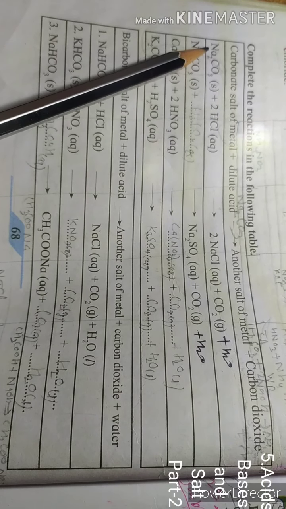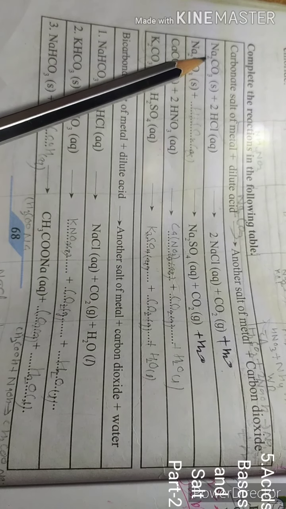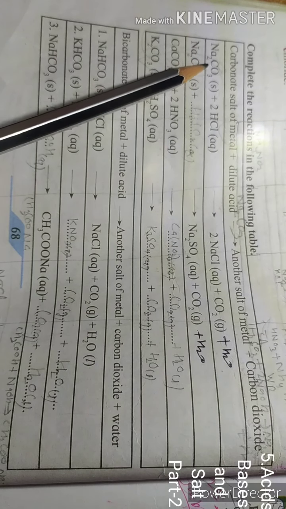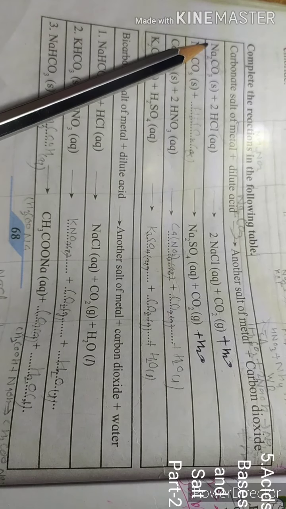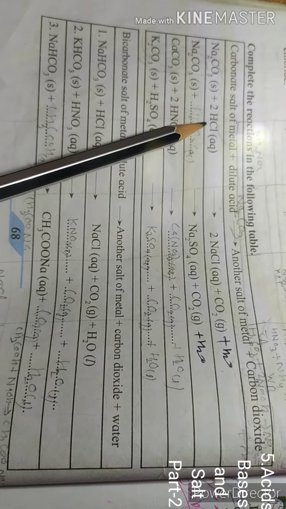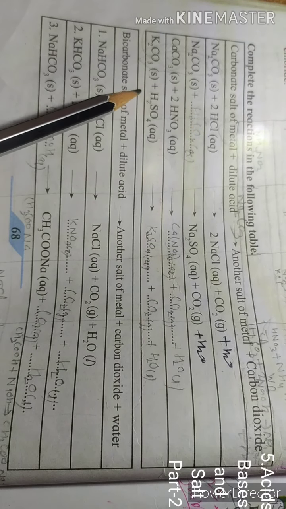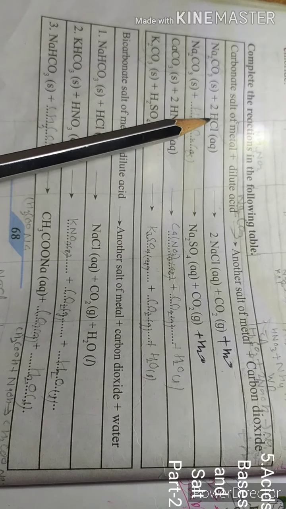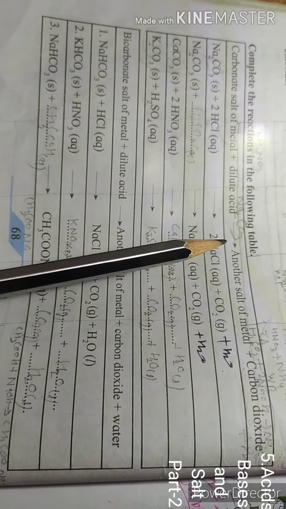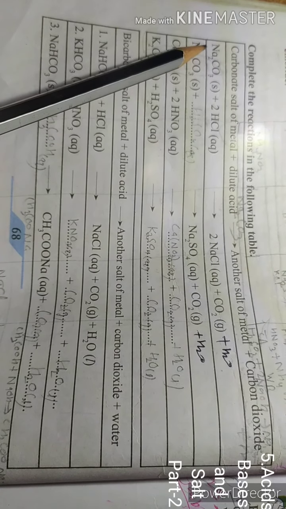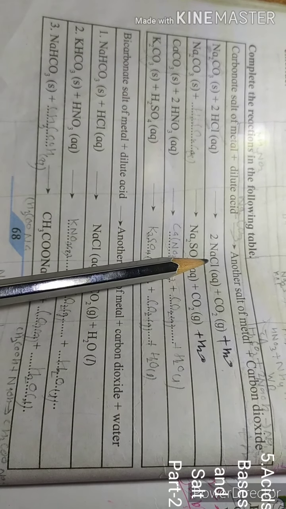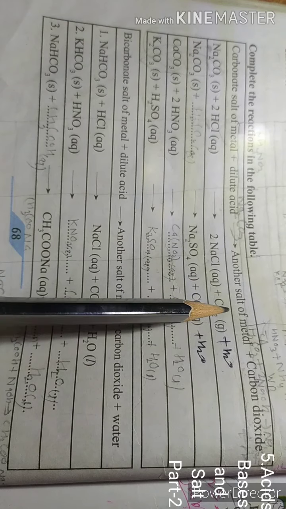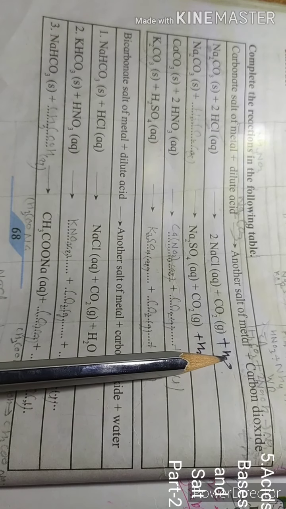So here sodium carbonate, this is the carbonate salt of which metal? Sodium metal. It reacts with dilute acid. Here the acid is HCl. In some cases you can take H2SO4, that is sulfuric acid. So it forms another salt of the metal. From here you will take Na and here you will take Cl. So that is NaCl plus CO2, which is fixed, plus H2O, water, also fixed.